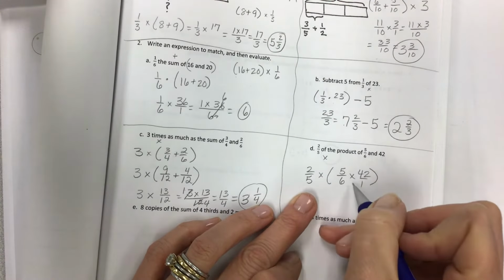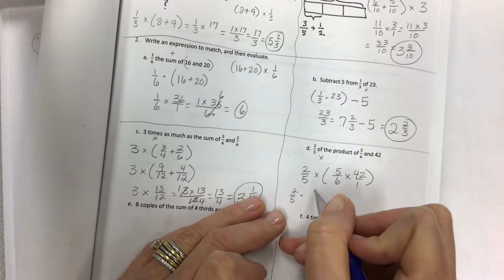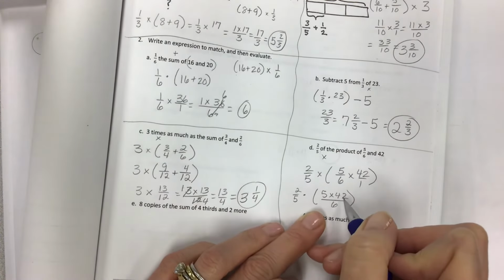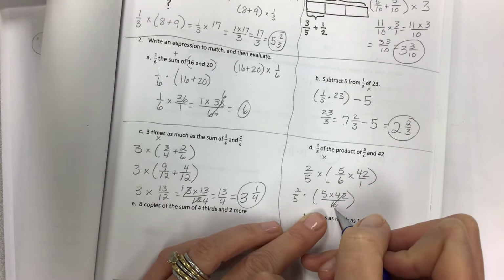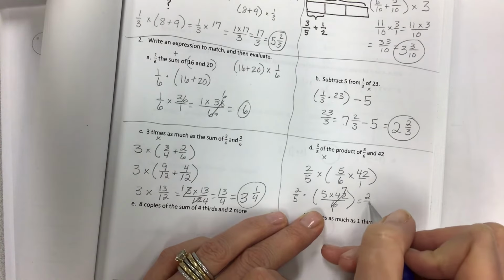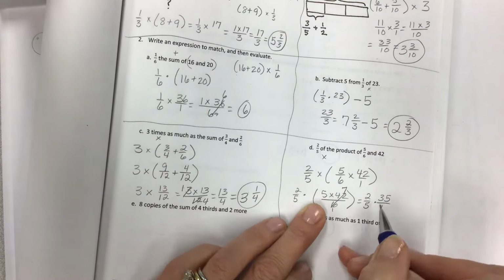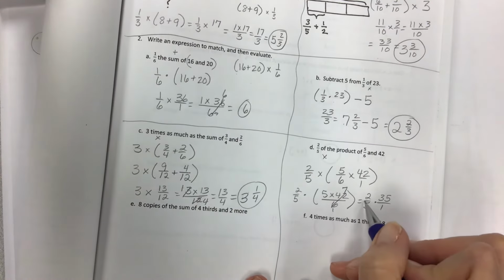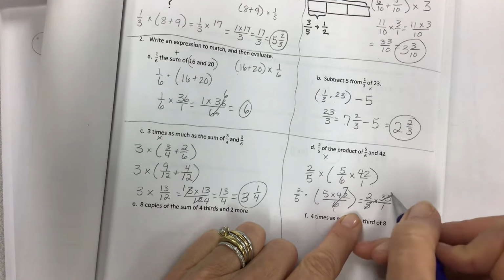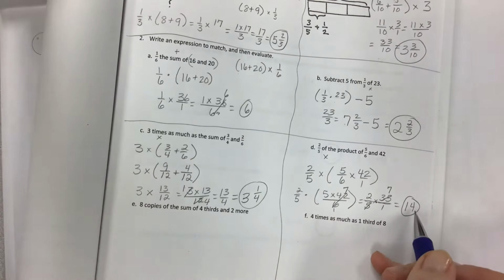Now when this is set up like this, if I take 2/5 times 5 times 42 over 6, again 42 is a multiple of 6, 7 times, and so I can have 2/5 times 5 times 7 is 35, and I'll put that over 1. Now with this one, since it's multiplication, I can again use 5 to simplify. And that gives me 7 times 2 is 14.